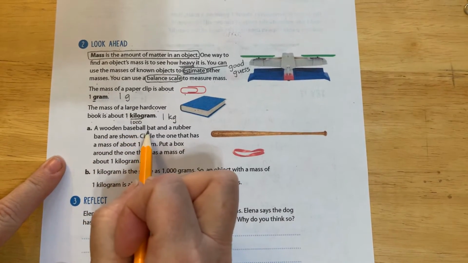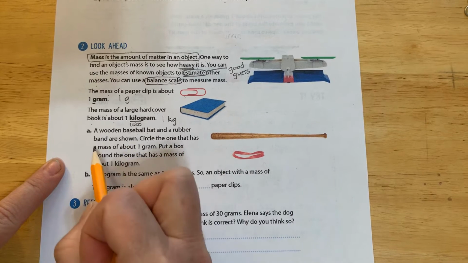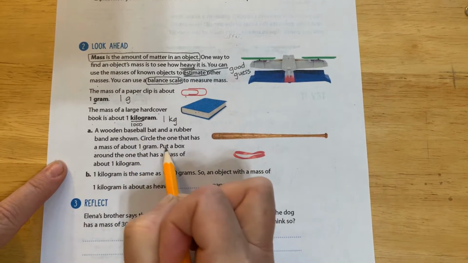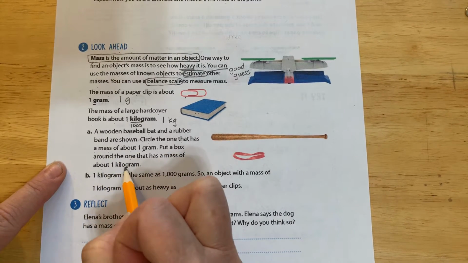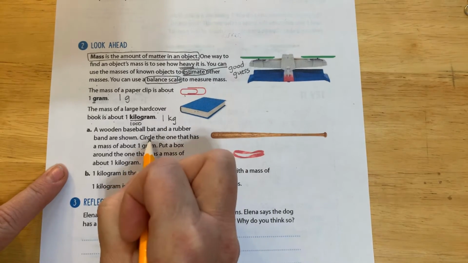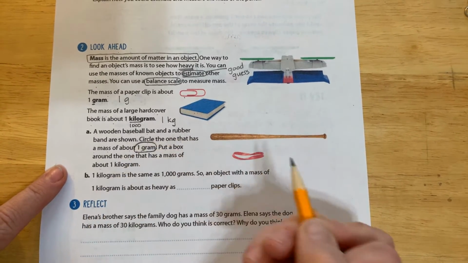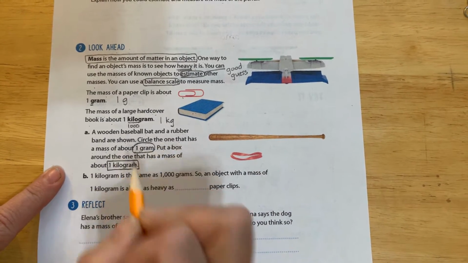A wooden baseball bat and a rubber band are shown. Circle the one that has a mass of about 1 gram. Put a box around the one that has a mass of 1 kilogram. Okay, so we're going to circle the one that looks like 1 gram, and we're going to put a box around the one that looks like a kilogram.